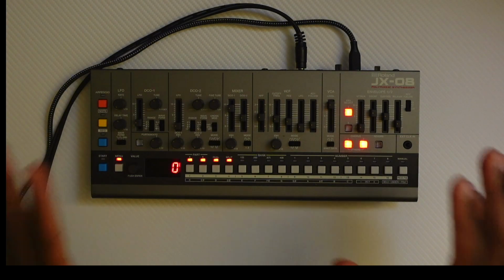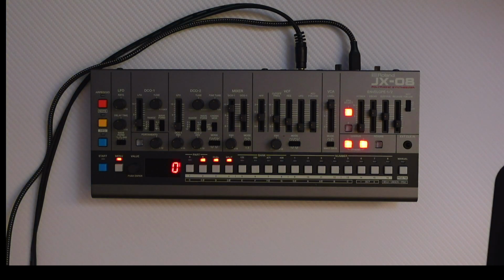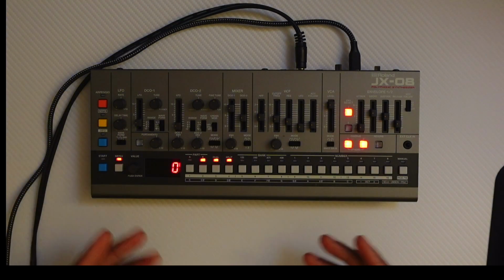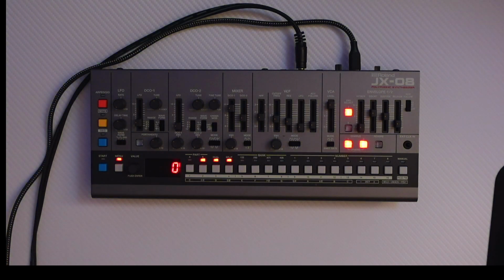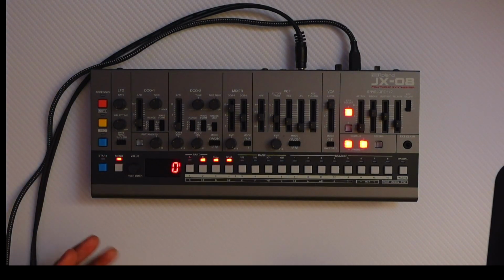You have to use Roland's proprietary boutique keyboard, which is a little inauspicious for me because I want to choose my own MIDI controller, right? So that just takes us back to square one. How do we transpose the sequence? Well, there are a couple of methods whereby you can do this.